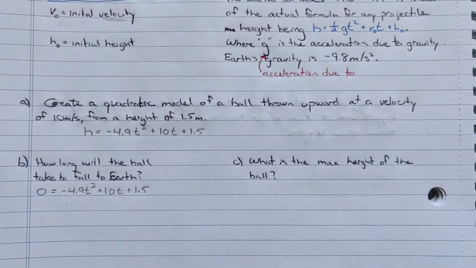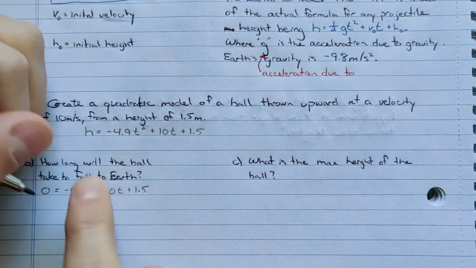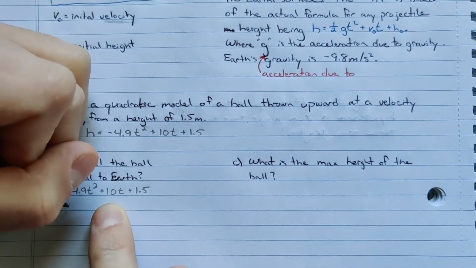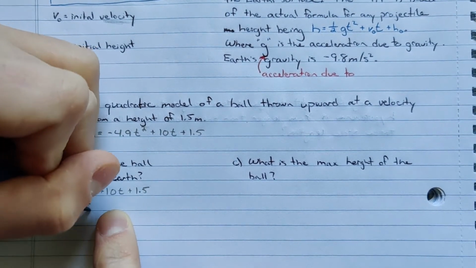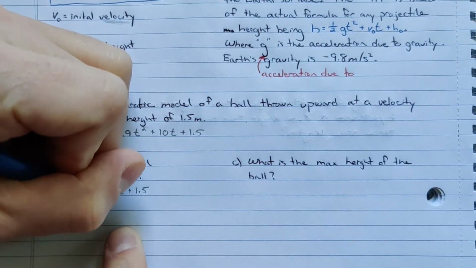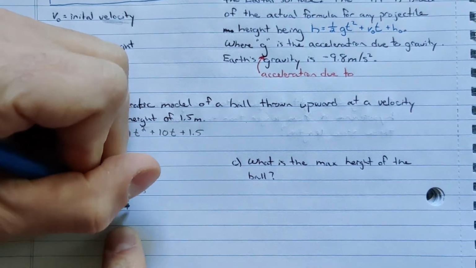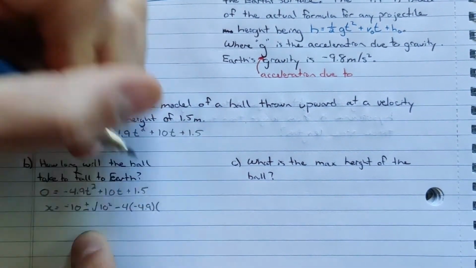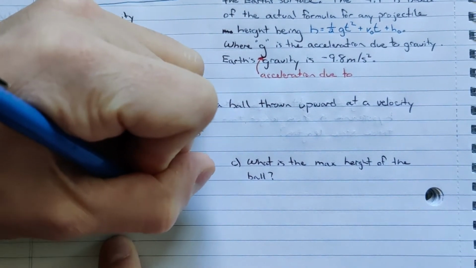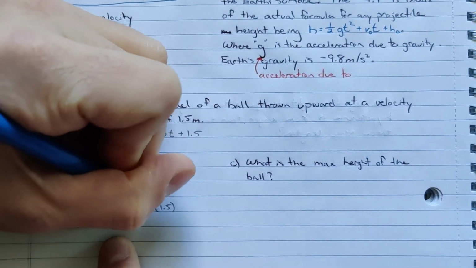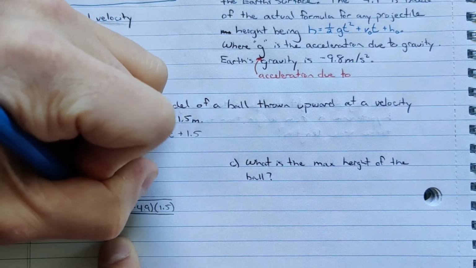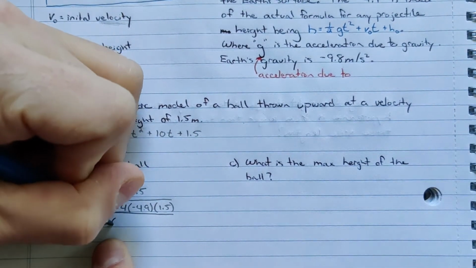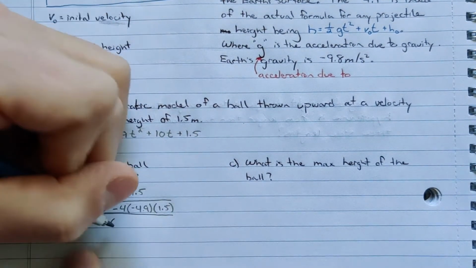We can do that using the quadratic formula. So x equals negative b plus or minus the square root of b squared minus 4 times a times c, all over 2 times a, which is negative 4.9.